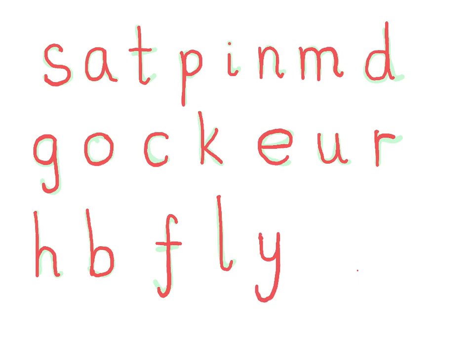Then we have the V, which starts here, goes down at this angle and straight back up. Don't take the pencil off. Then the W, which makes a W sound, starts here, just like the V, straight down, straight back up, straight down, straight back up. When I say straight, I don't mean straight, I mean diagonally.